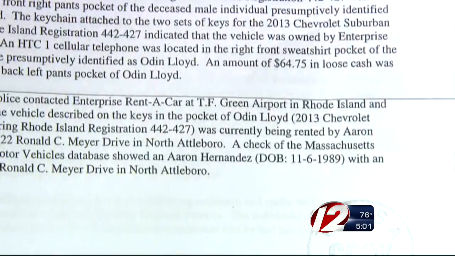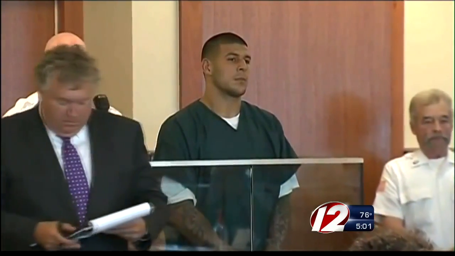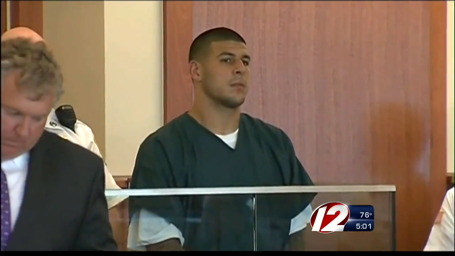They were traced to an Enterprise rent-a-car at TF Green Airport in Warwick. Police discovered the keys came back to a car rented by Aaron Hernandez. And employees at Enterprise told investigators Hernandez was a frequent customer. Hernandez told police that he rented the car for Lloyd. Now, these search warrants also reveal that investigators have not been able to recover the murder weapon. New at 6 o'clock, we will show you grainy surveillance photos from Hernandez's own camera system in his home that's being used in this investigation. Live with the Target 12 investigators, Tim White, Eyewitness News.